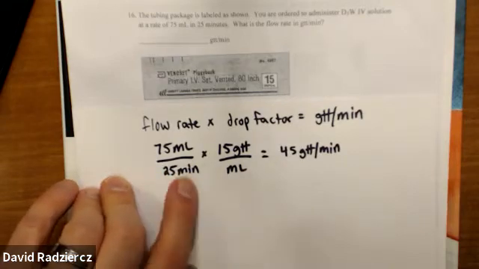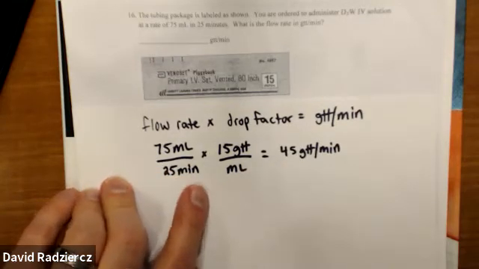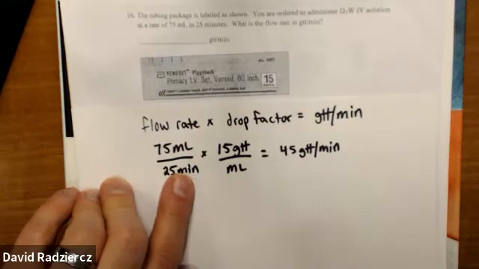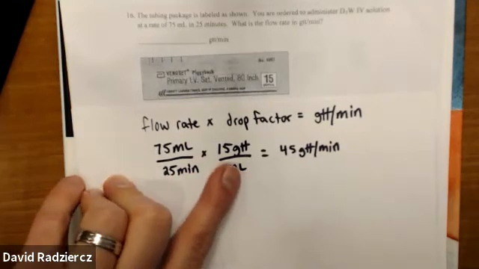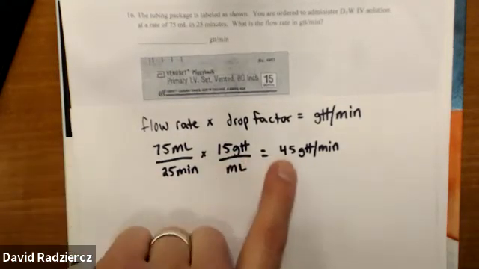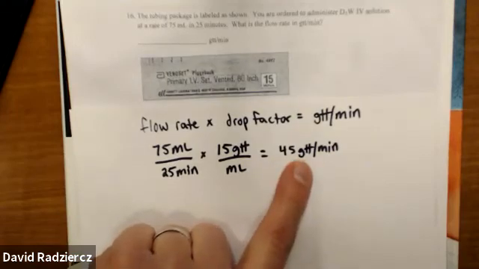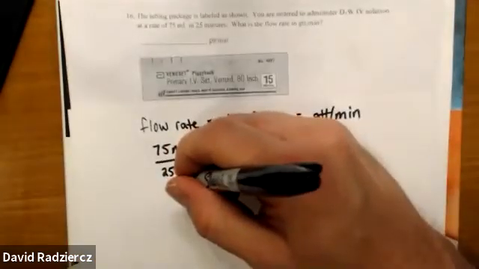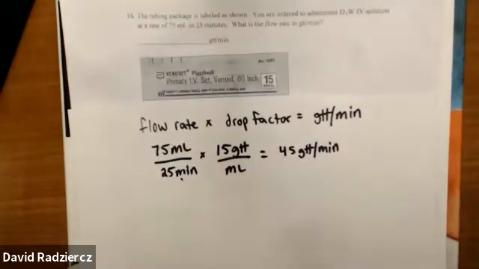So for every type of these flow rate questions, you're always going to do flow rate, volume over time, times the drop factor, and that will give you the drop rate. The only thing you're really going to have to do is sometimes you might have to convert minutes or hours to minutes, and that's really the only variation with these flow rate questions. Everything else is just practice, practice, practice.